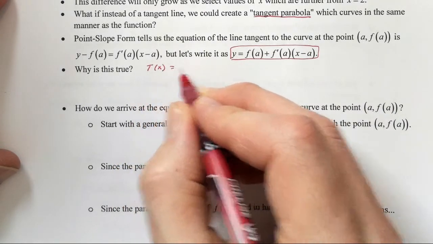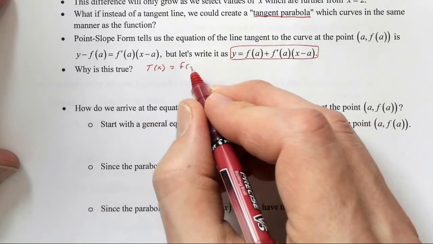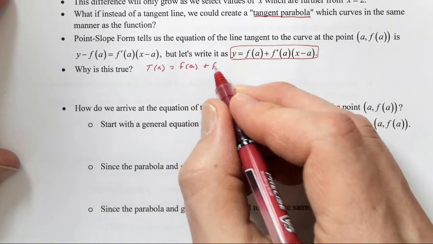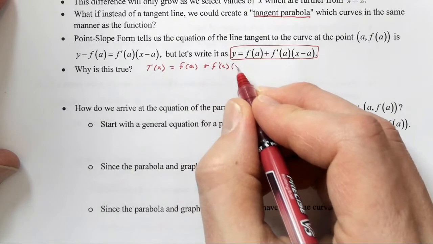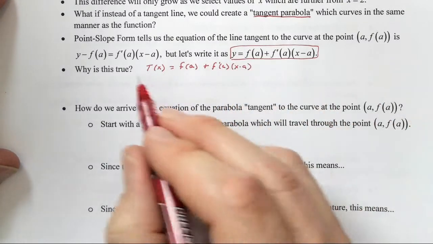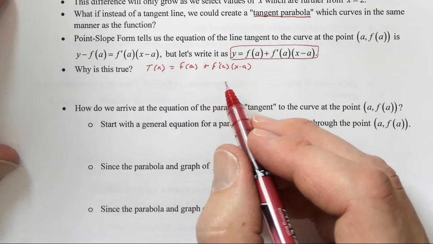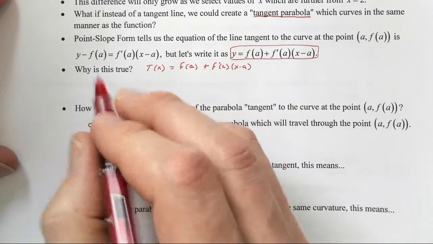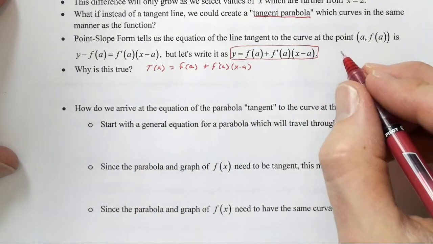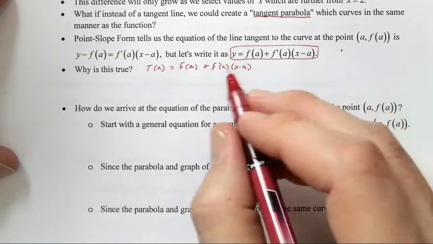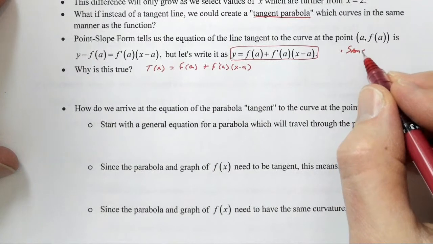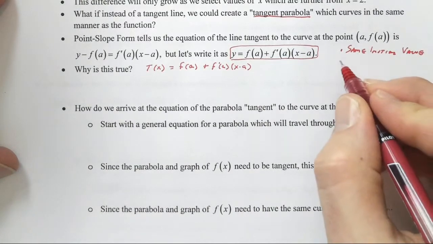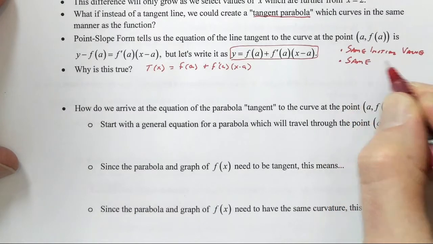All right, so t of x is equal to the function's value at a plus the derivative of the function's value at a times x minus a. And why do we know this is true? Well, we know that this is true because the two have the same initial value, and they also have the same slope.